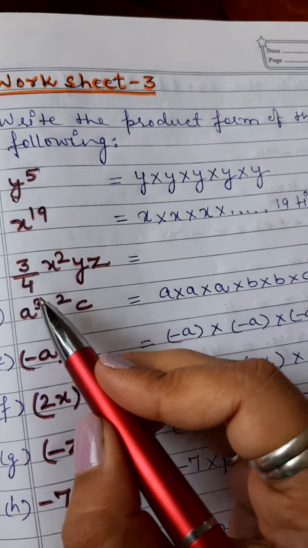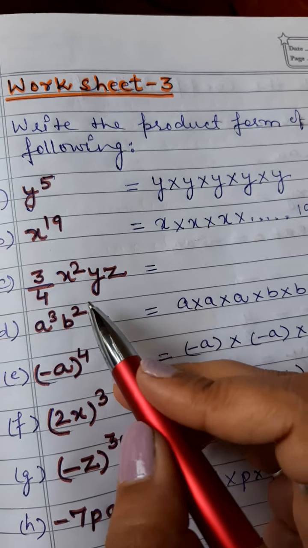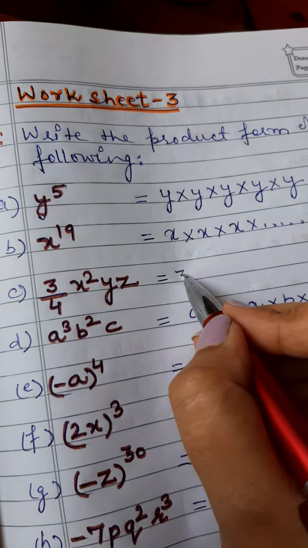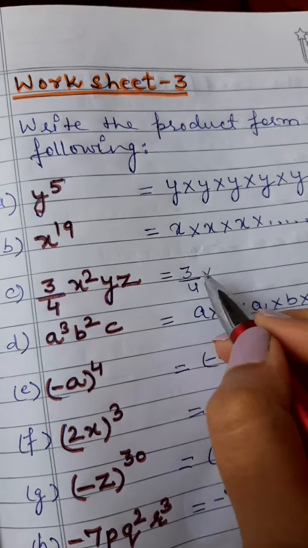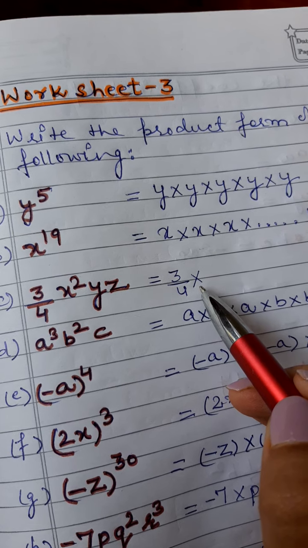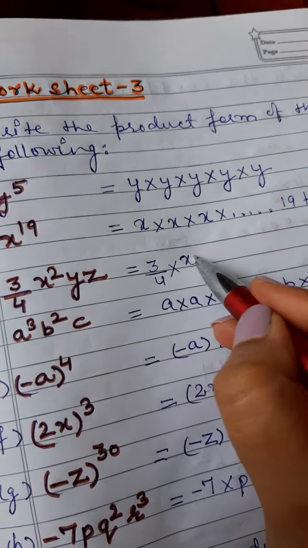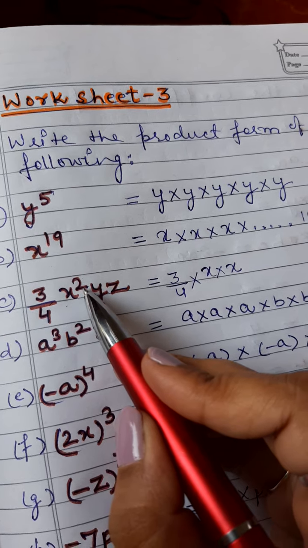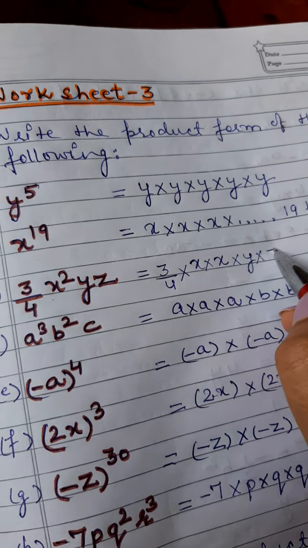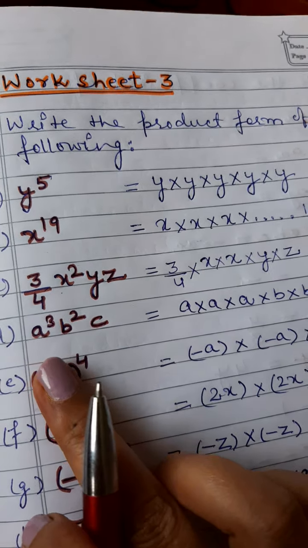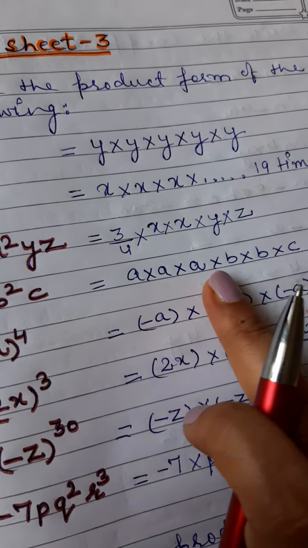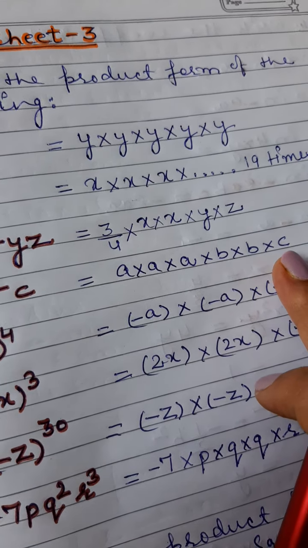Now the next is 3 by 4 x square yz, right? So here we have to write all the terms, don't skip any term. Write 3 by 4 here, multiply by, because we have to write this in the product form, we have to put the multiplication sign here. So x multiply by x, because x is having the power 2, so we will multiply it 2 times, and then y and then z. Next is a cube, b square and c. So here we have to multiply a 3 times and then b twice and then c.